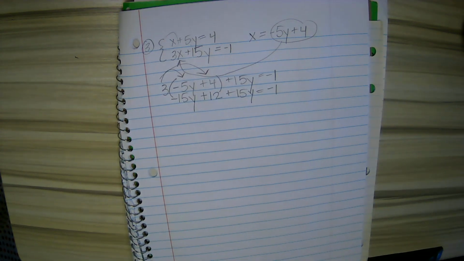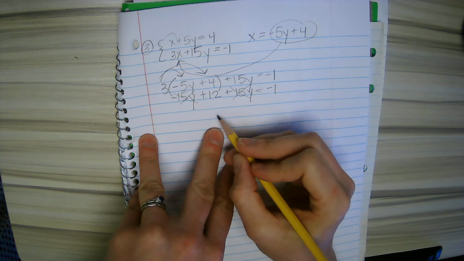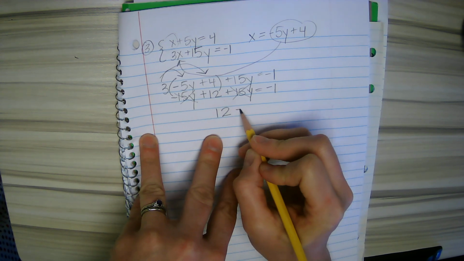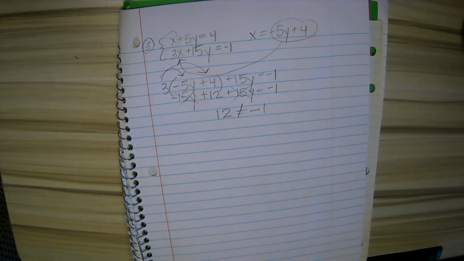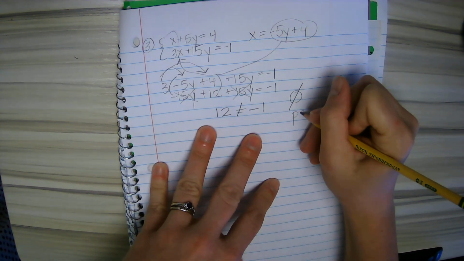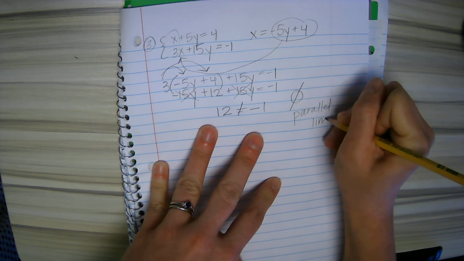Alright, now here's what happens. These cancel out, right? 15 minus 15. So this is going to say 12 equals -1. But it doesn't. It does not equal -1. So there is no solution because these are parallel lines.